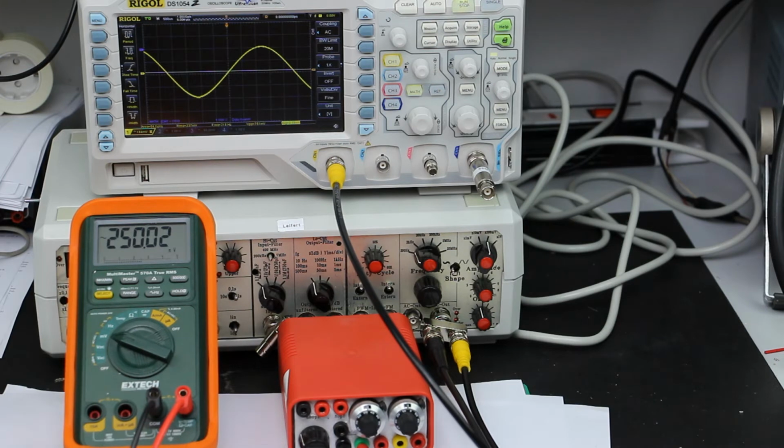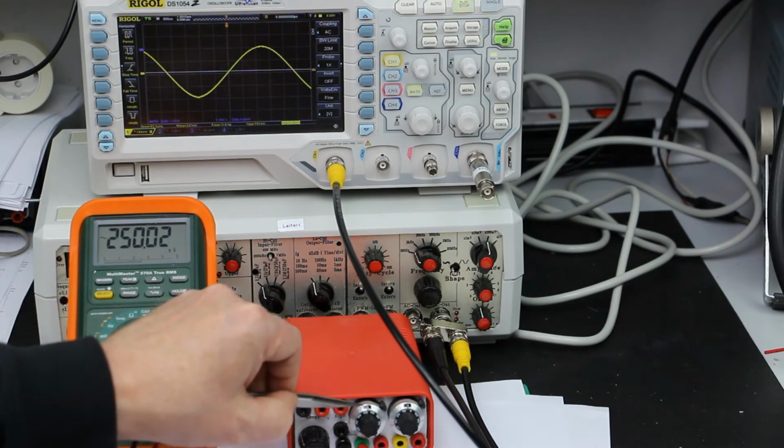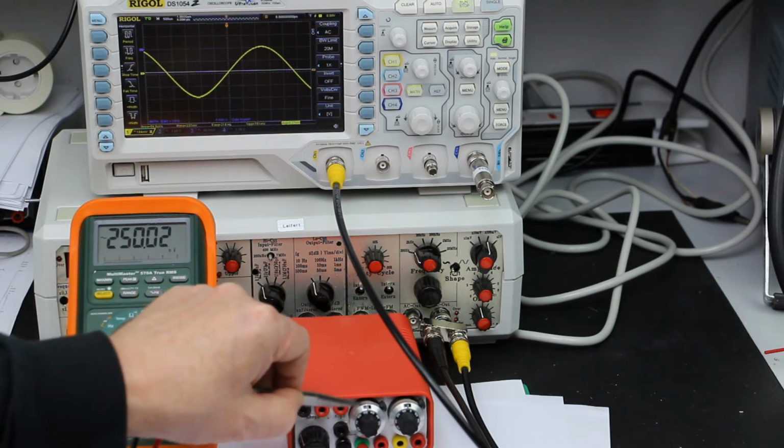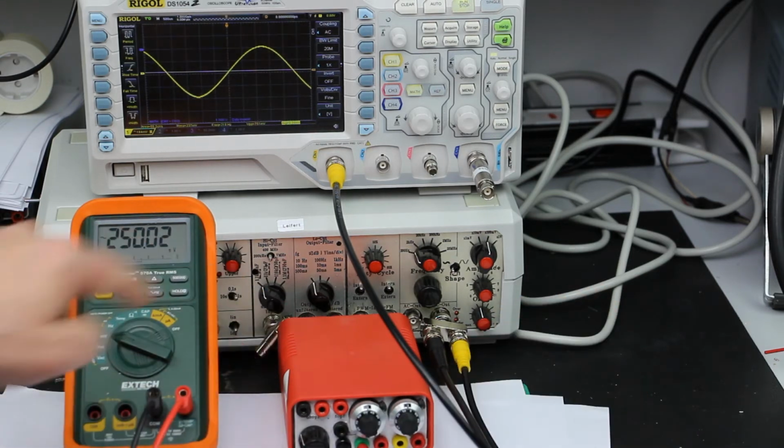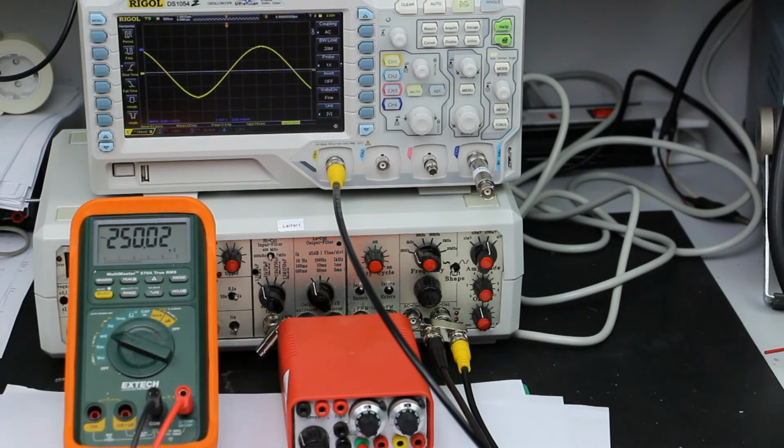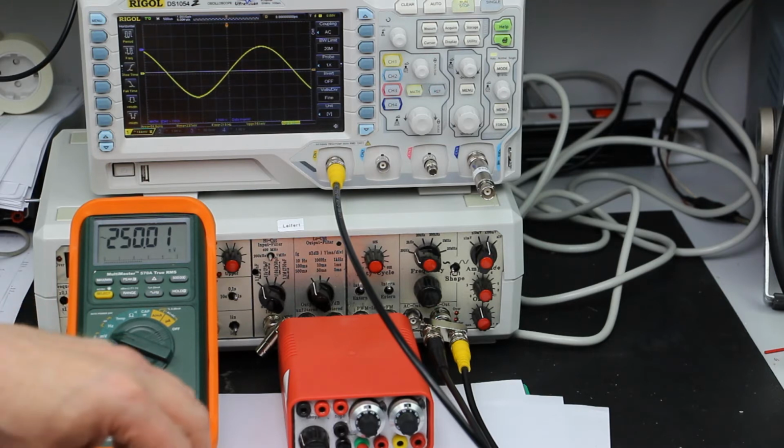Now, if we take a look at the scale here, we're nearly at 50 ohms, but the scale is not 100% exact. So to measure the exact resistance we dialed in here, we'll disconnect the function generator.